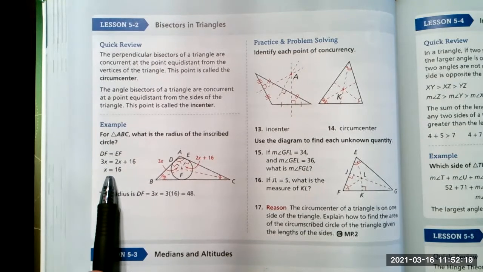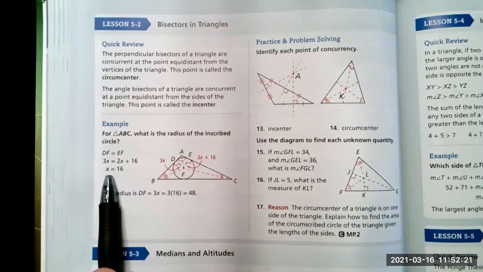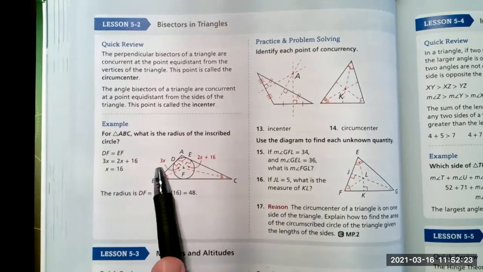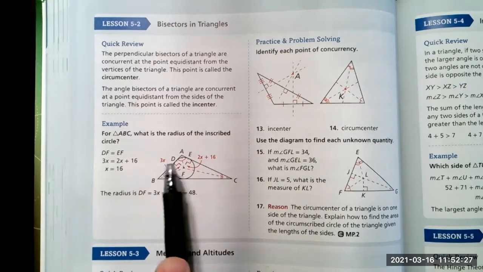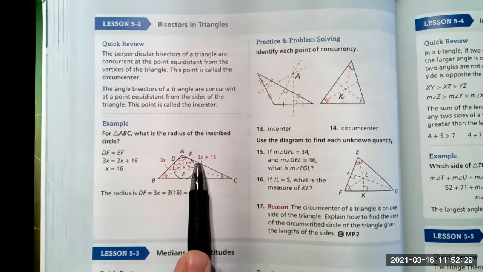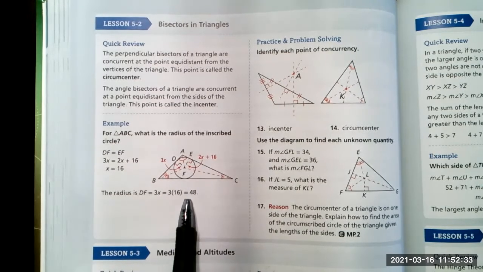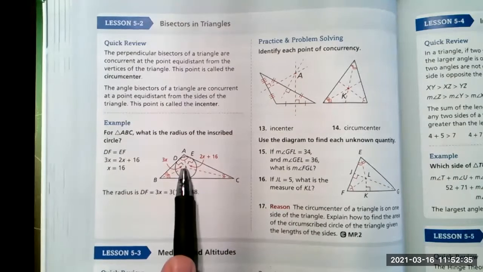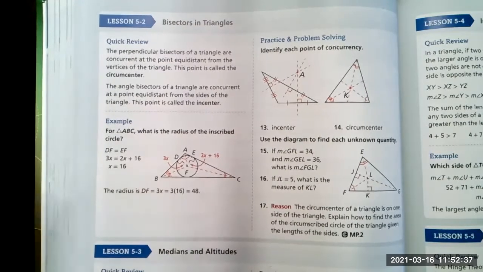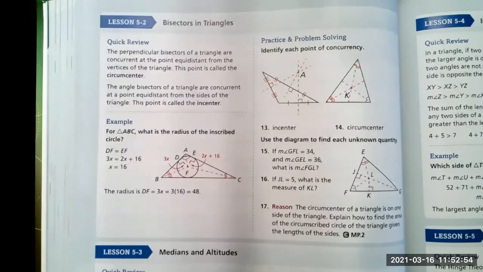They're looking for the radius, so they're not looking for x. So you can plug that into either one of these. 3 times 16 is 48. 2 times 16 is 32. 32 plus 16 is 48. So the radius, the distance from the center of that circle to the edge, is 48.